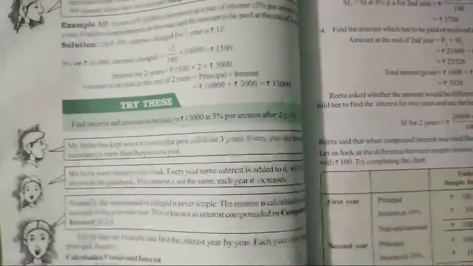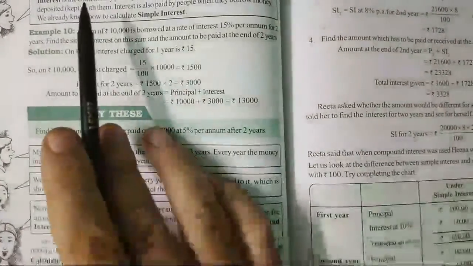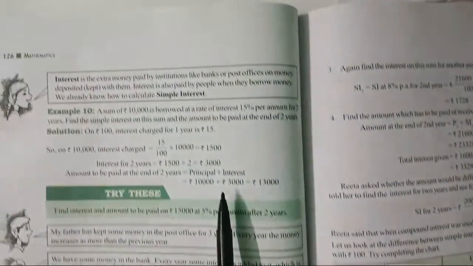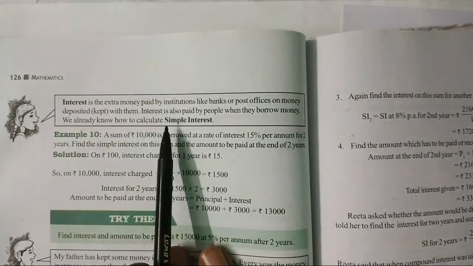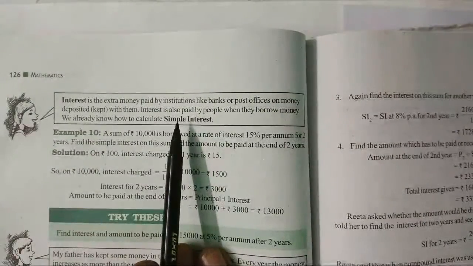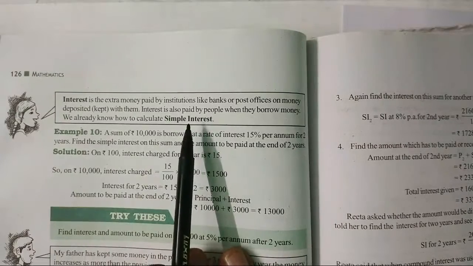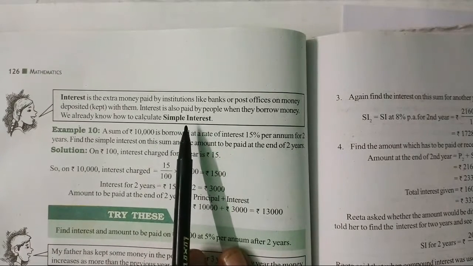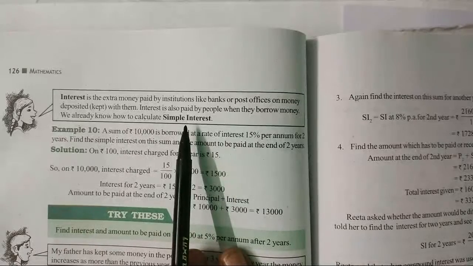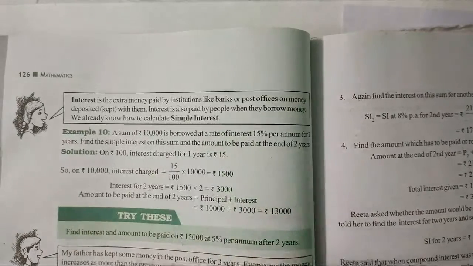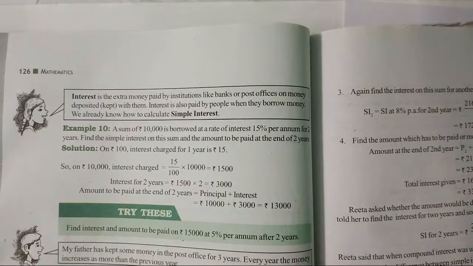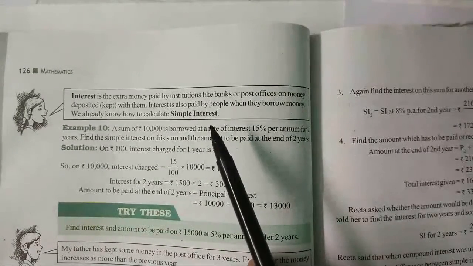So whenever you keep any money in the bank, then the bank gives you money in the form of interest, and the interest which is given is calculated as the simple interest. So what is the difference between simple interest and compound interest? The interest which is paid in a simple way means the interest which is calculated at the end of the full time, like you borrow money for 2 years and then you deposit the money after 2 years. The interest which you will pay after 2 years will be called simple.